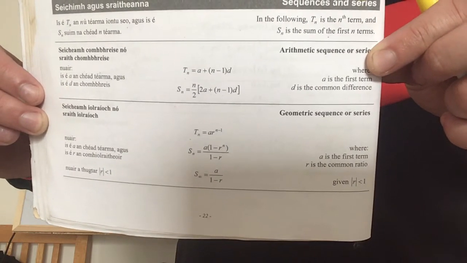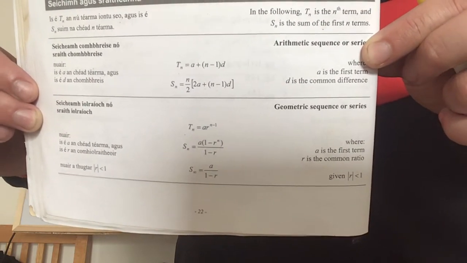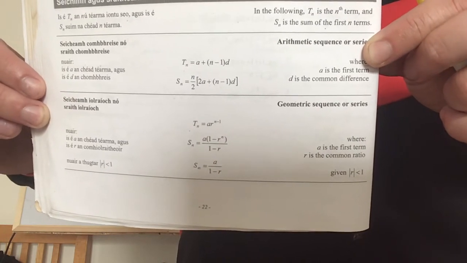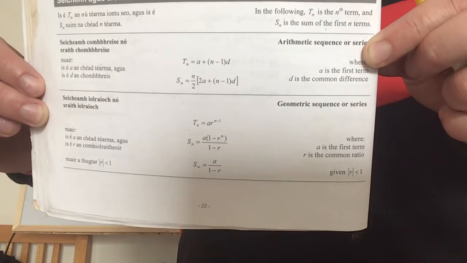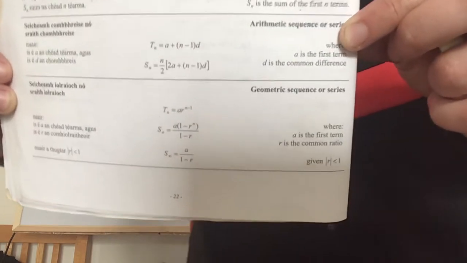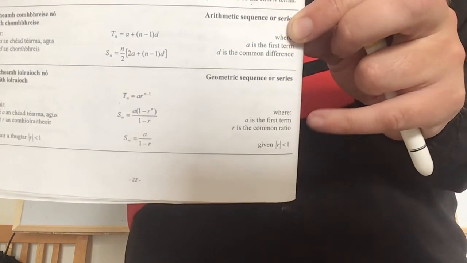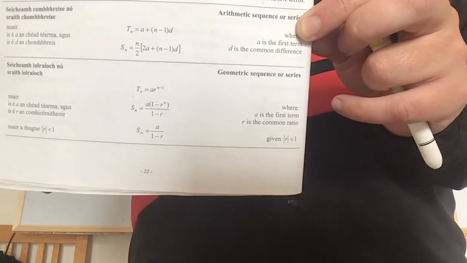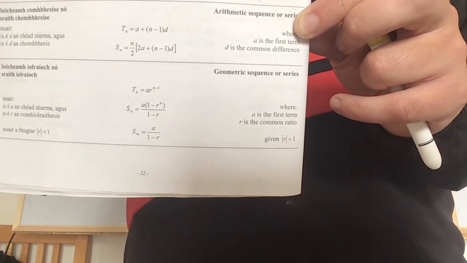sequence and series. As the prompt will say, for arithmetic, it says A is the first term and D is the common difference. Whereas with geometric, it says A is the first term and R is what we call a common ratio.